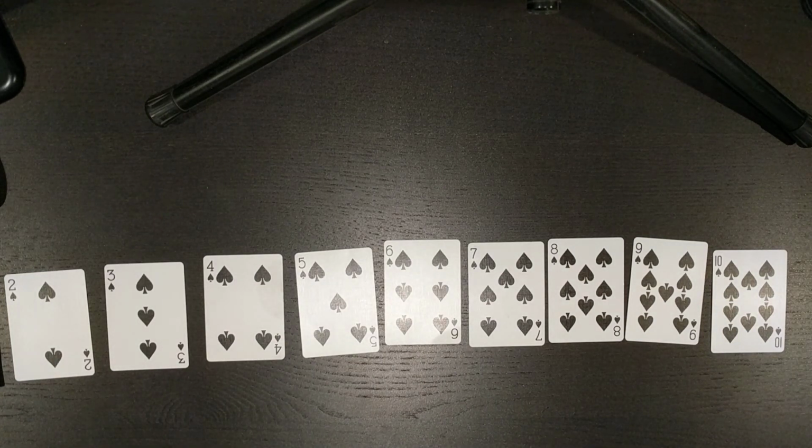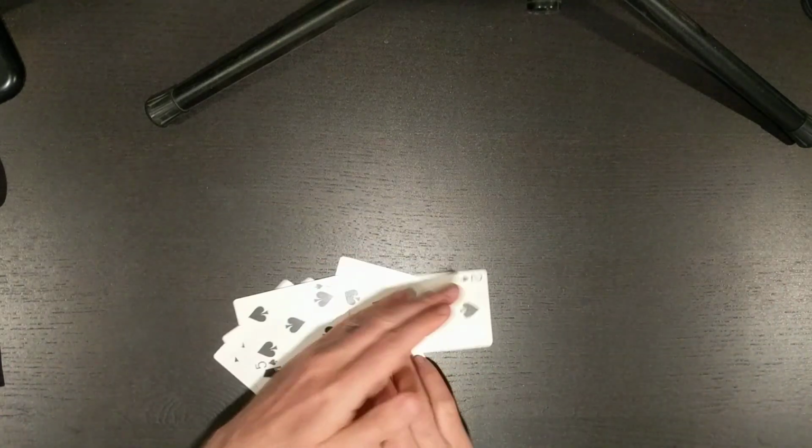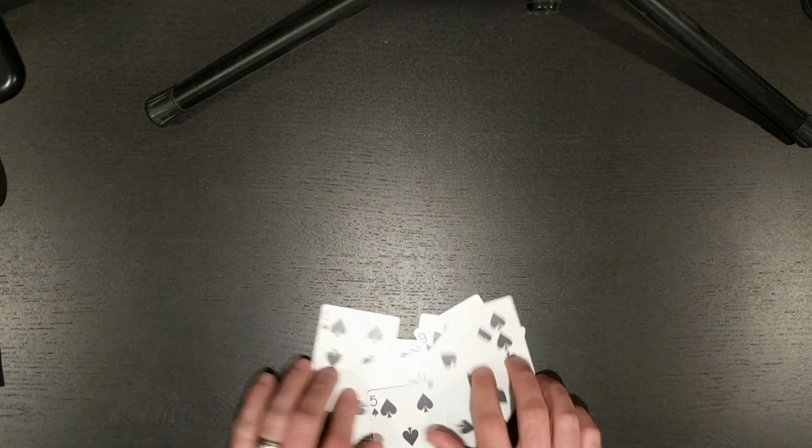All right, so we're going to look at another relatively simple sorting algorithm. This is called insertion sort. In insertion sort, we are going to insert a card into the correct position every time we come across a card. Now, this is already sorted, so let's mix it up so we have something fun to work with.